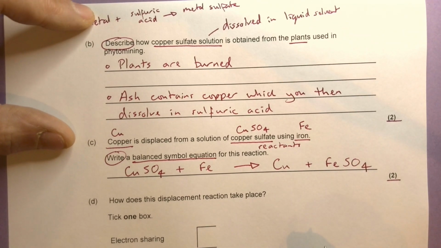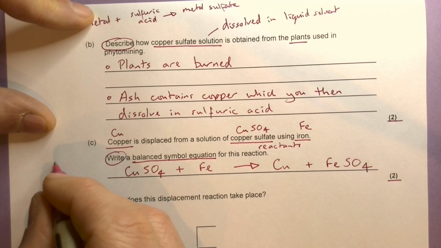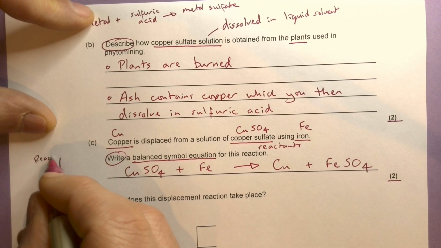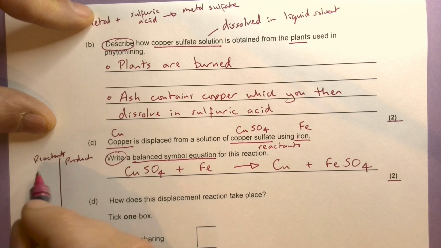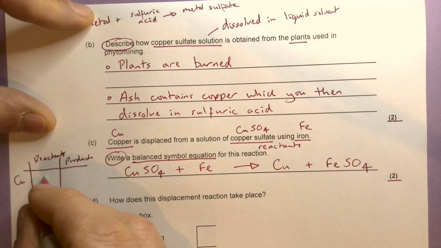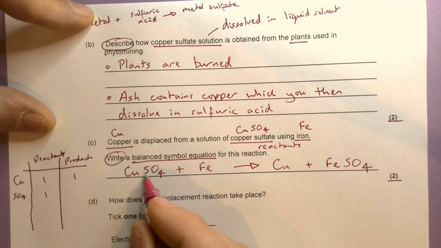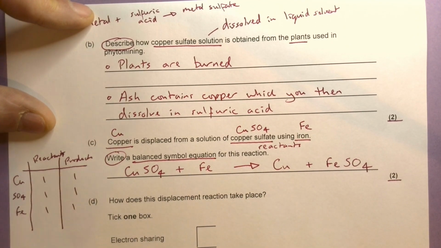FeSO4. So if we quickly look at the sides, what have we got? That's my reactants, and on this side I've got products. Let's just quickly check. I've got Cu, one there and one there, which is good. I've got SO4 because that moves as one whole thing, one on that side, one over there, perfect. And iron, one there and one there. Excellent. So that's already balanced. I'm happy with that. That's a balanced symbol equation for that reaction.